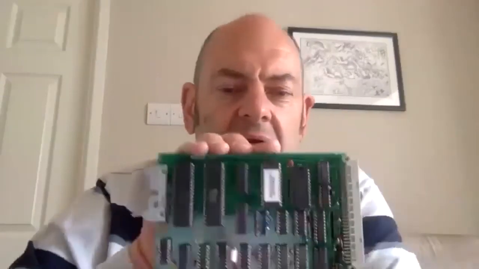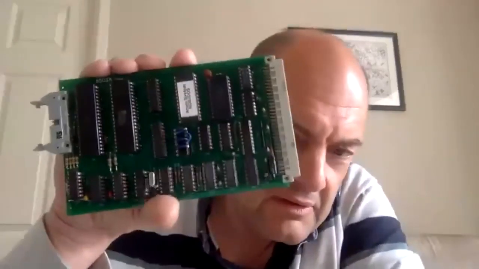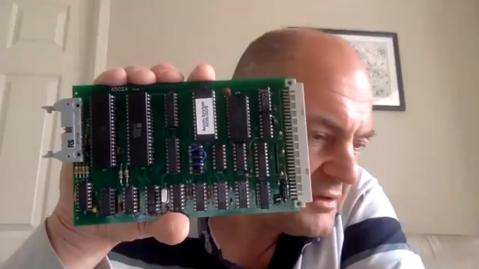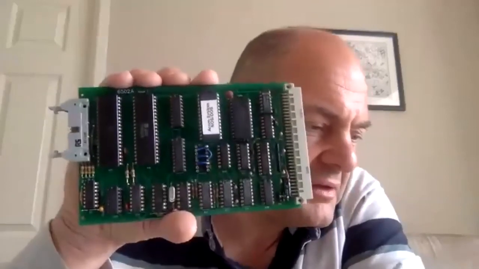So again, you can see how chunks of the BBC, the ghosts of the Acorn System machines.